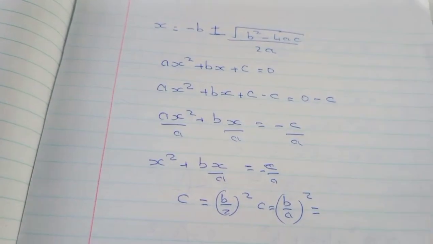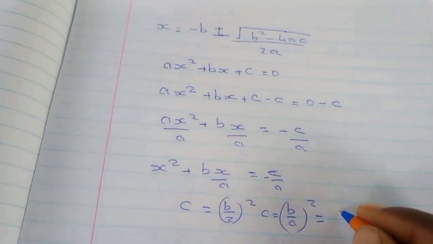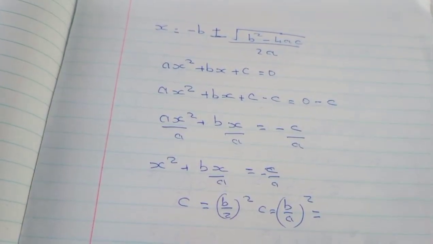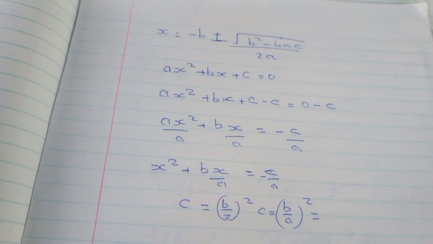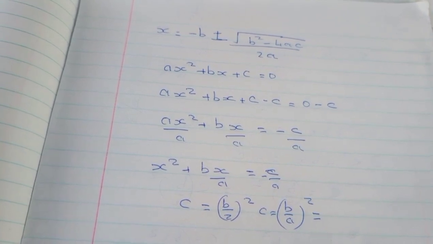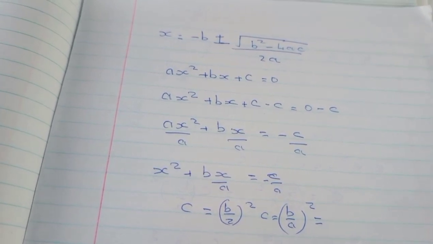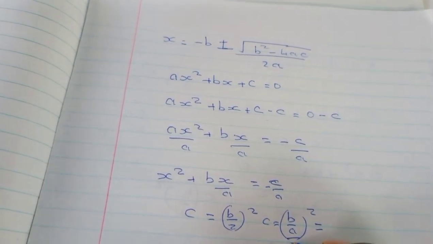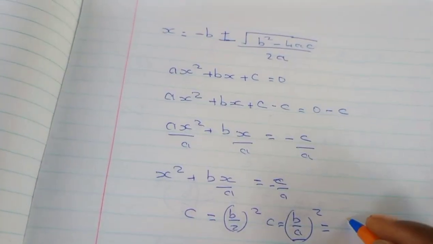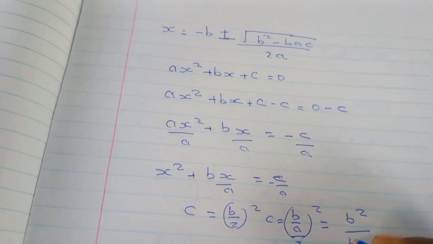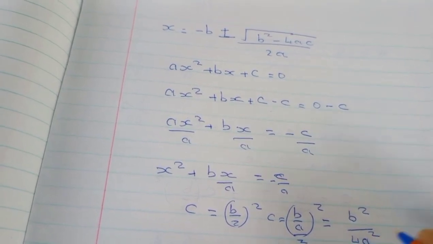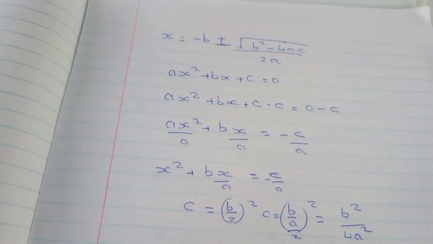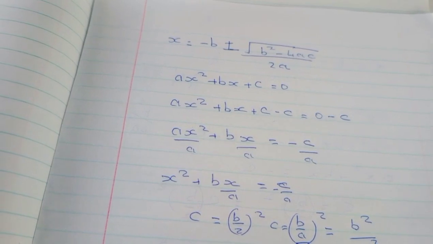Actually, it's b over 2, so it is over 2. By opening it, it should give b squared over 4a squared.